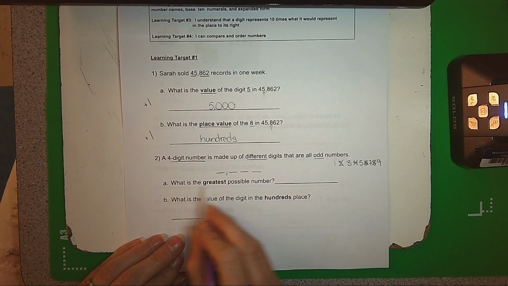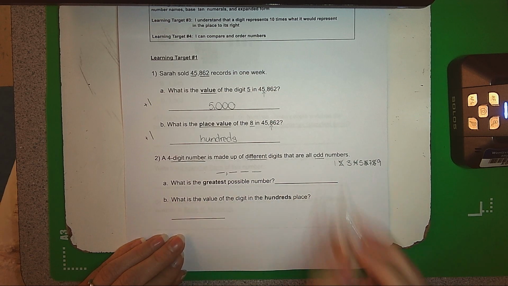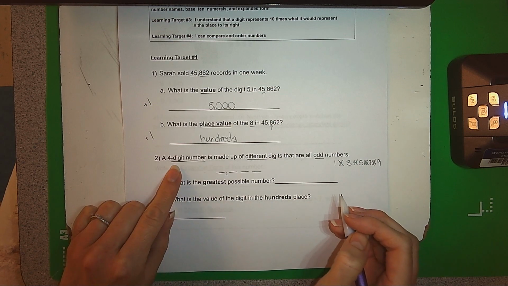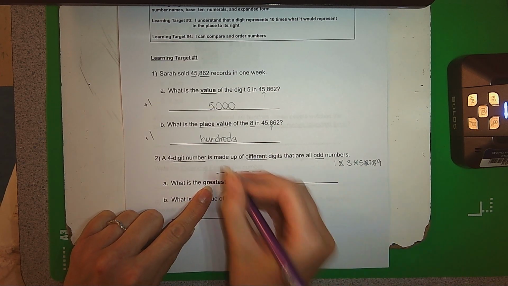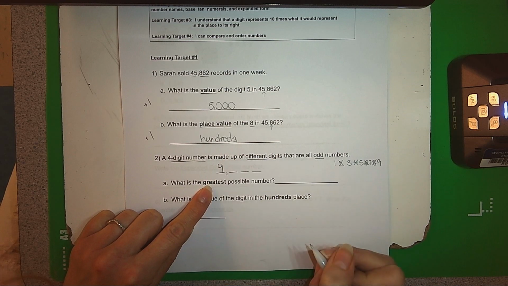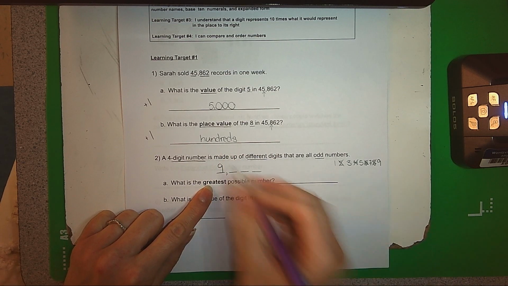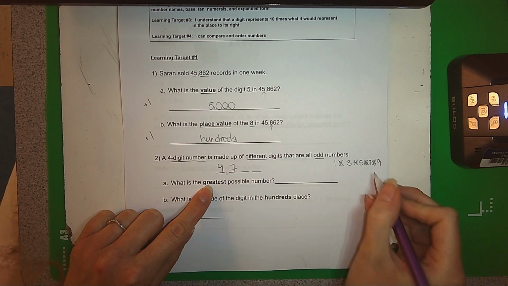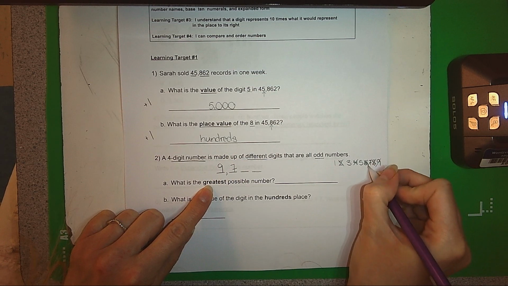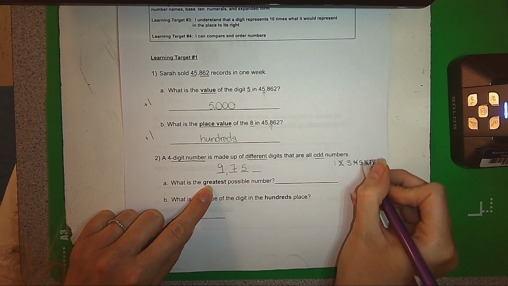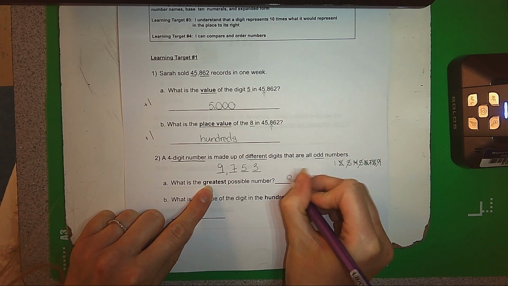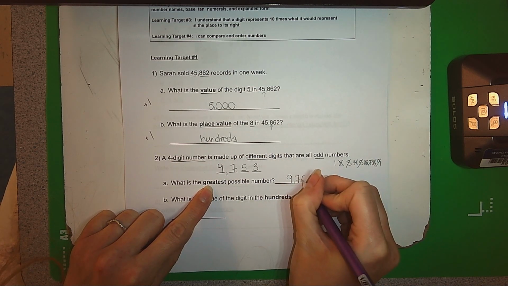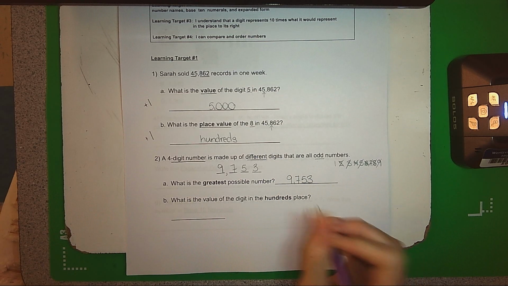Now they want to know, what is the greatest possible number I can make using these? Well, it's got to be 4 digits. They have to be different. They have to be odd. So I know that each place value is 10 times greater. Used up the 9. Used up the 7. Used up the 5. 9,753. Now let's check that it follows the rules.